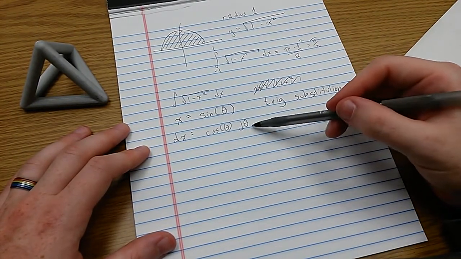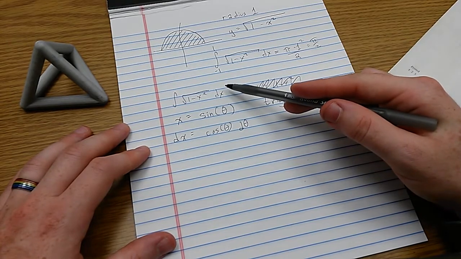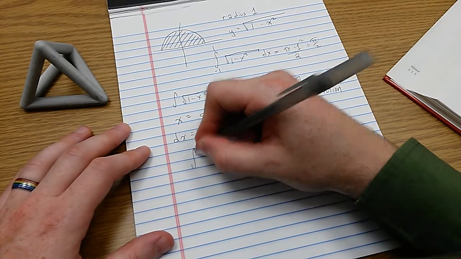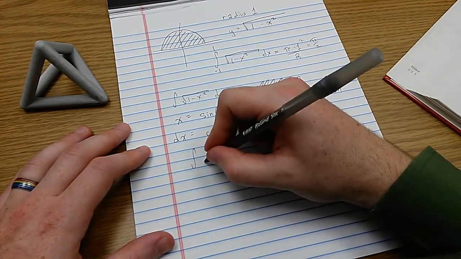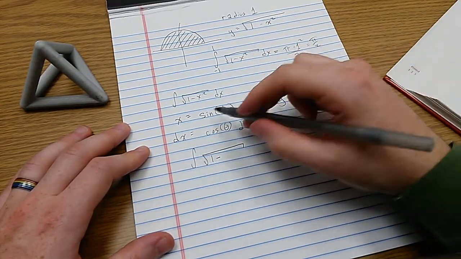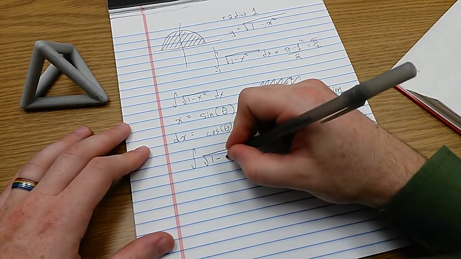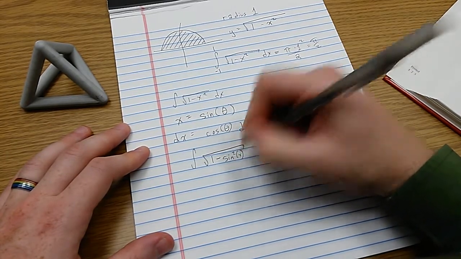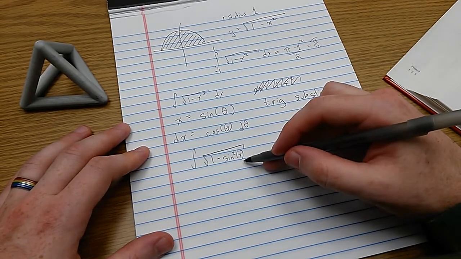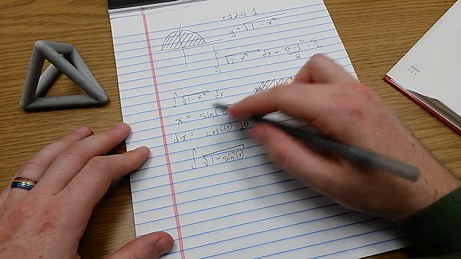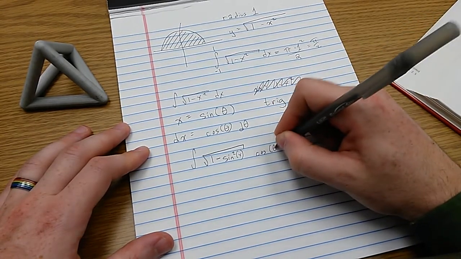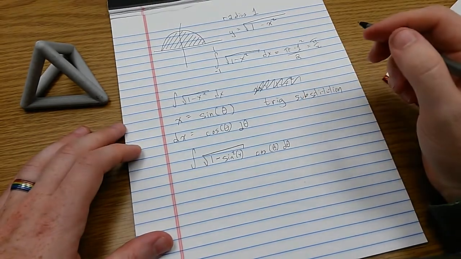Now let's put these into the formula for my integral and see what I get. So this now becomes the integral of the square root of 1 minus, this is an x squared, so that better be a sine squared of x. That looks pretty good, actually. And my dx is going to become a cosine of theta d theta. All right.